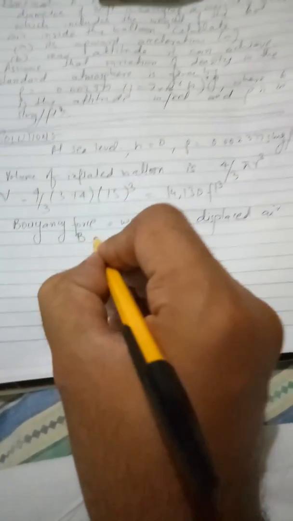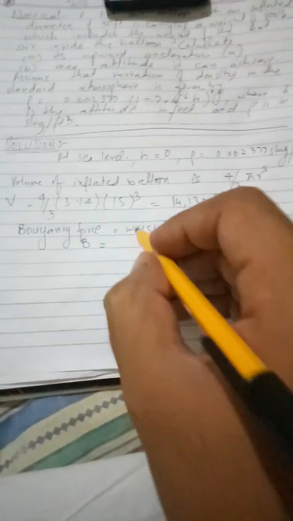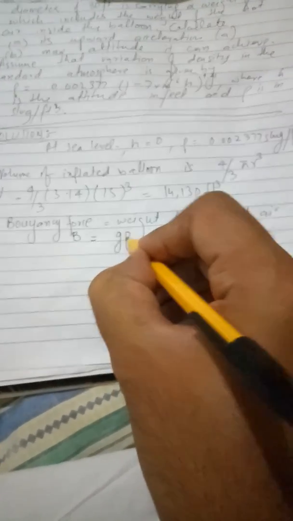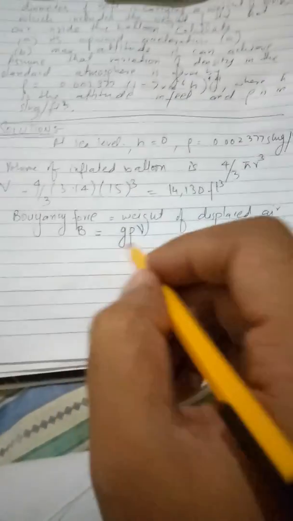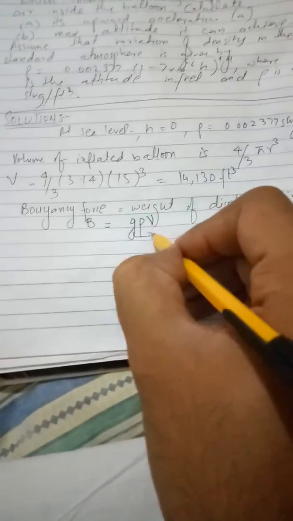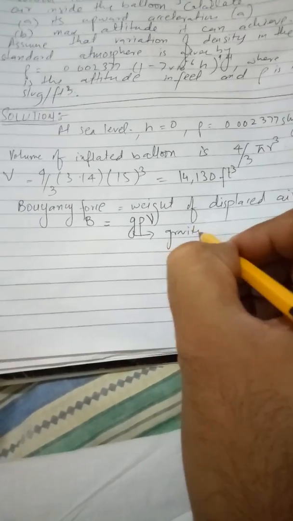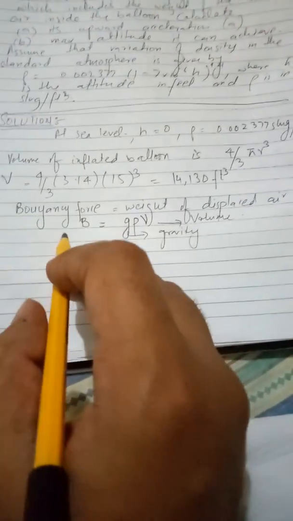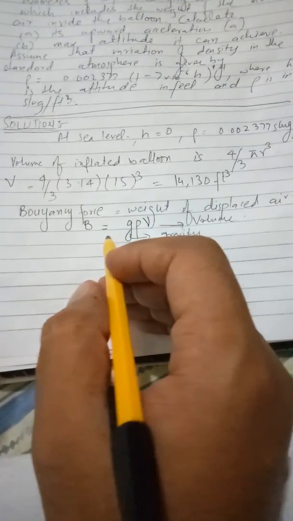The buoyancy force is represented by capital B, and the weight of the displaced air is g times rho times V, where g is gravity and V is the volume, which we have already calculated.